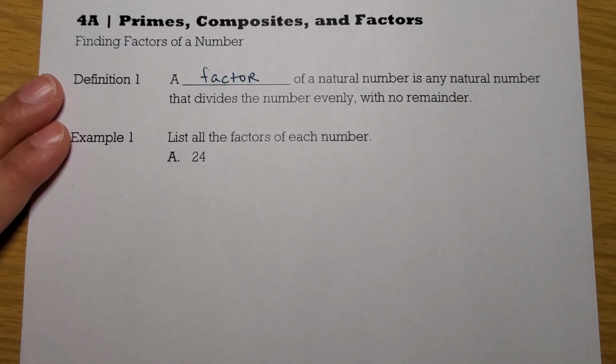So let's define what a factor is. A factor of a natural number is any natural number that divides the number evenly with no remainder. In other words, a factor is any number that goes into another number without any decimal or any nastiness to it. So there are a lot of different techniques that you can use to find the factors of a number.